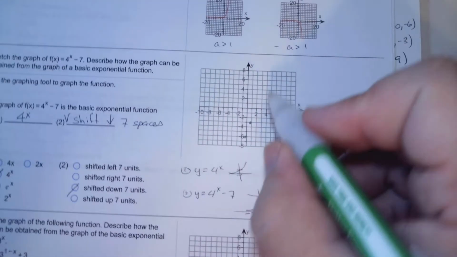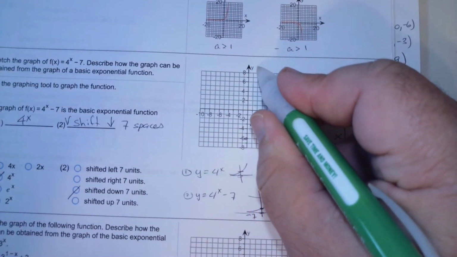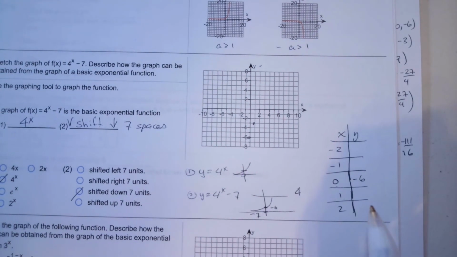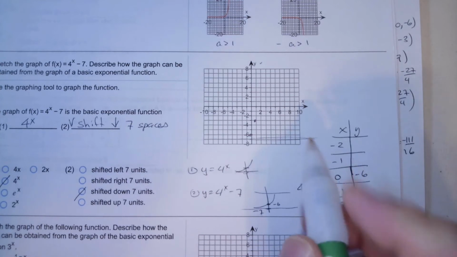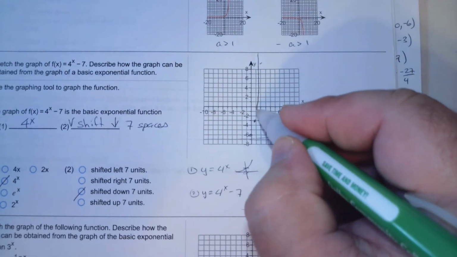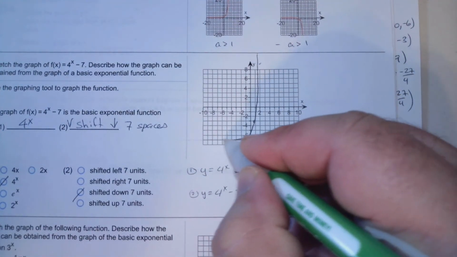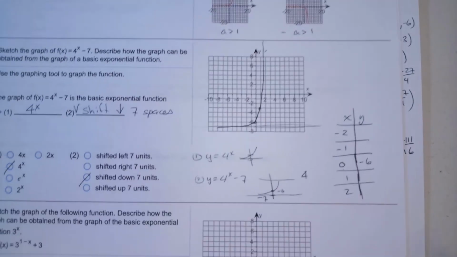At 2, it's 9. Negative 7 is your asymptote. So the graph will look something like this, and it goes up a lot faster. And the next one.